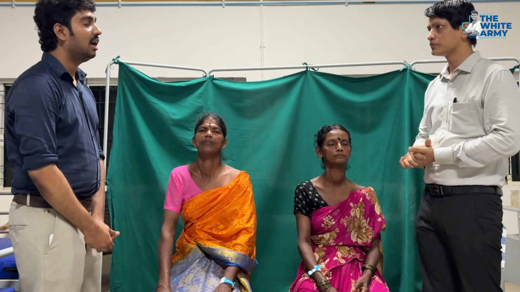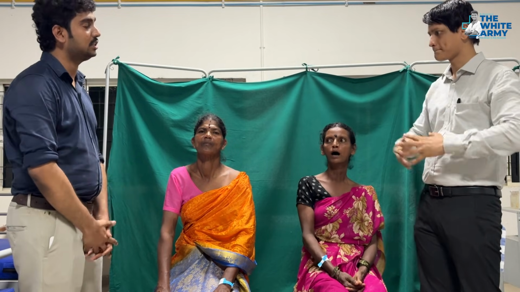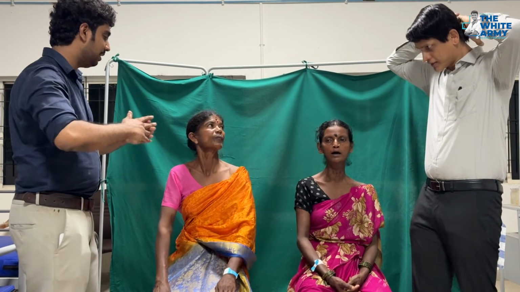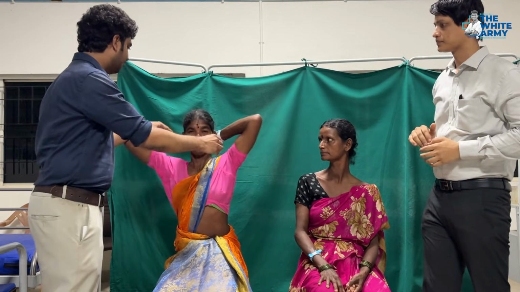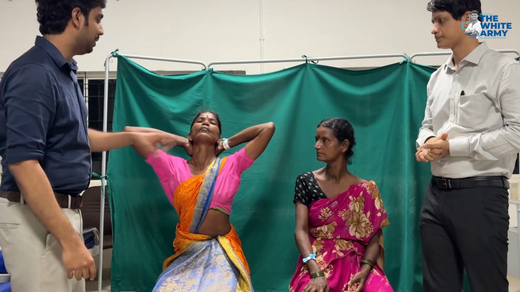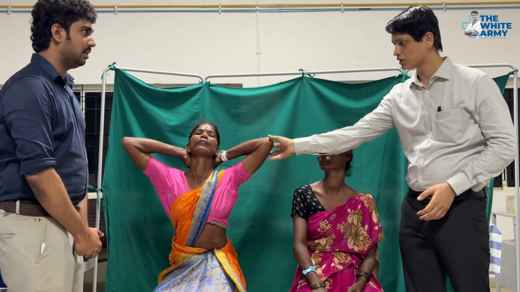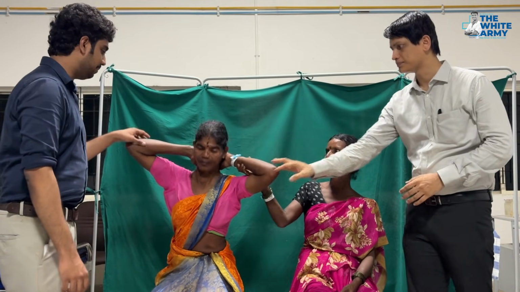When the swelling is not very prominent and can't be seen clearly, then how do you do it? You ask the patient to clasp their hands and keep them on the occiput. We ask the patient to apply pressure over it so that the swelling will become more prominent. But in normal patients, you just examine the normal neck.